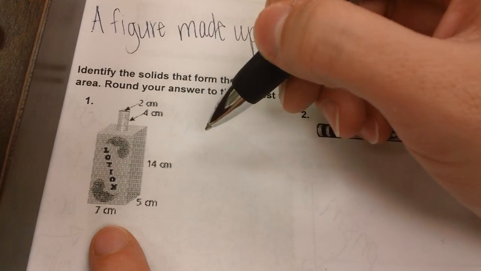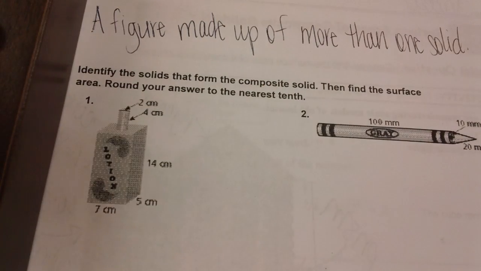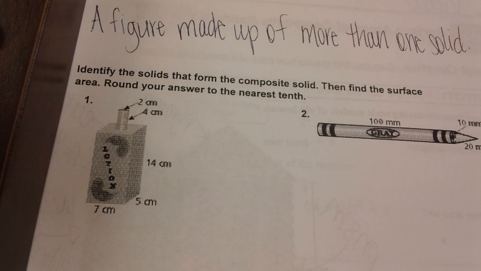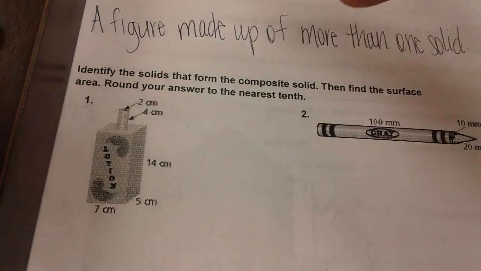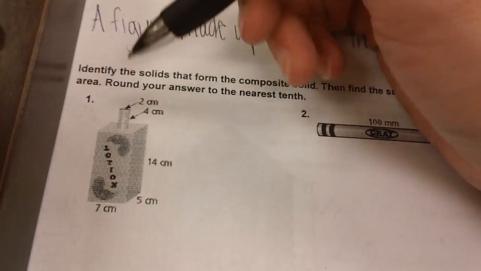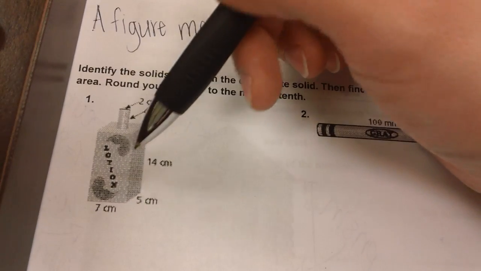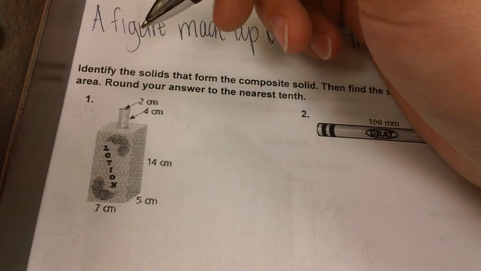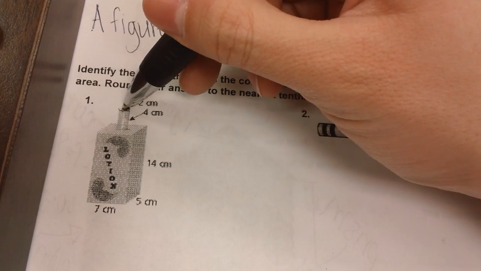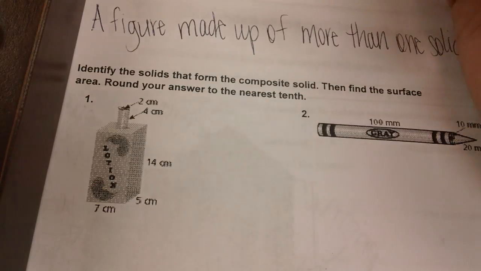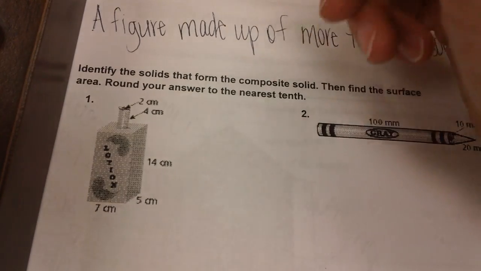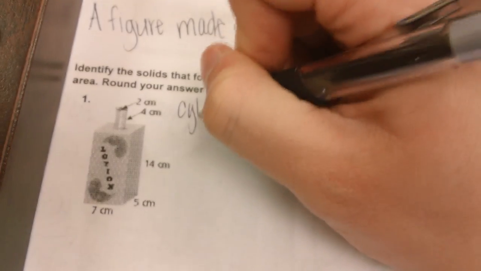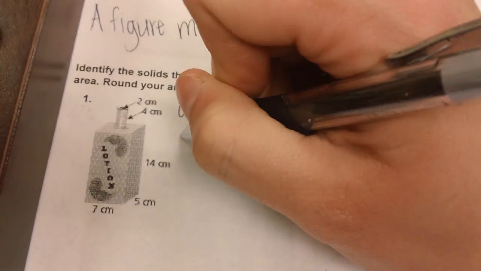On the house, or the castle one, we couldn't pick it up, so we wouldn't find the bottom because it's touching the grass. So on the lotion bottle we have the 4 surfaces here. The bottom, the top minus that little circle, but the circle would be added on right here, and then we have the rectangle part of the cylinder. So we have a cylinder and a prism.